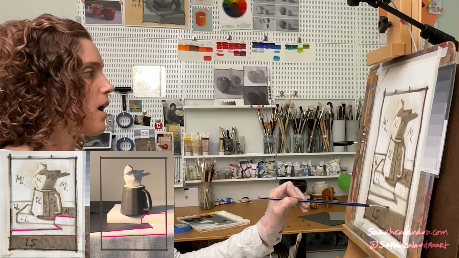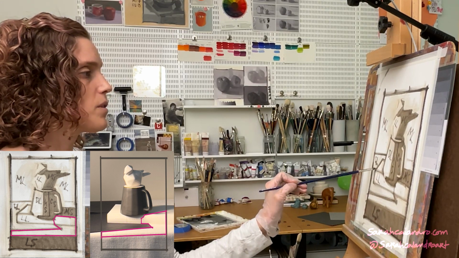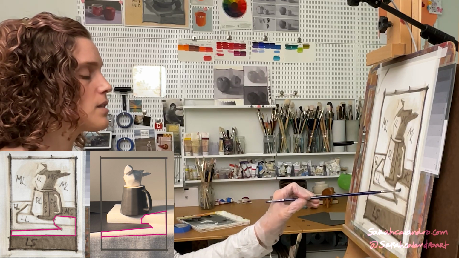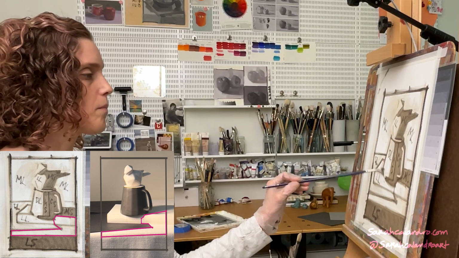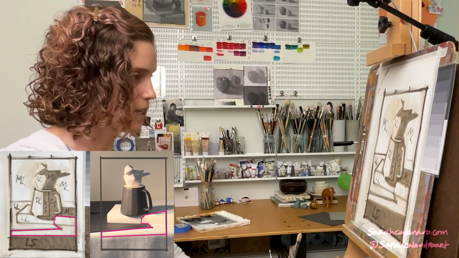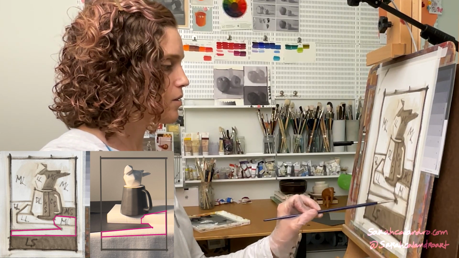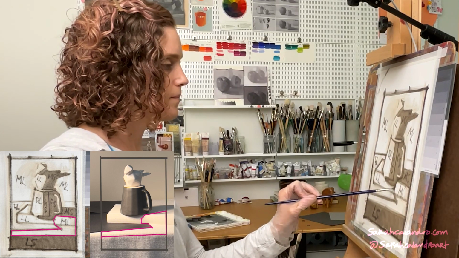And I know that if I keep this lightest light and this lighter than this, it's gonna help this be more prominent in the painting. So I'm gonna strategically say, I'm gonna make this middle light. And that's this whole shape here is all middle light.